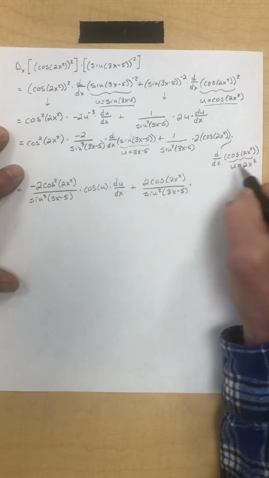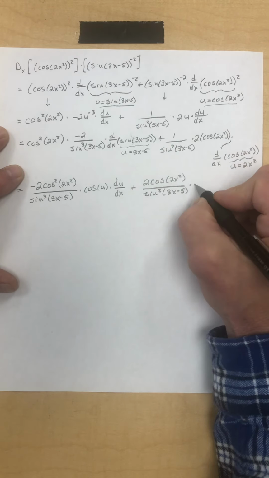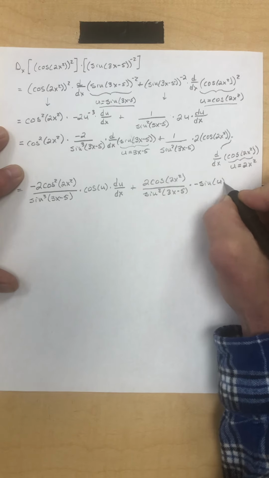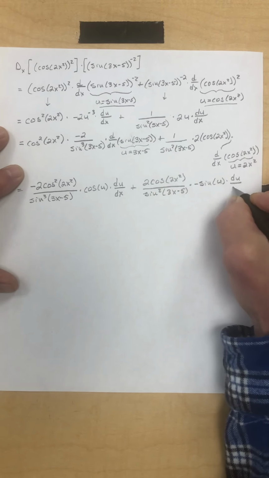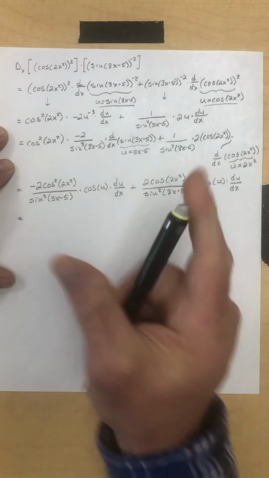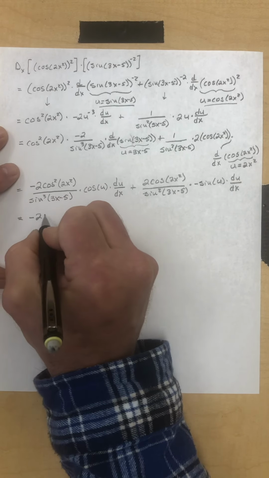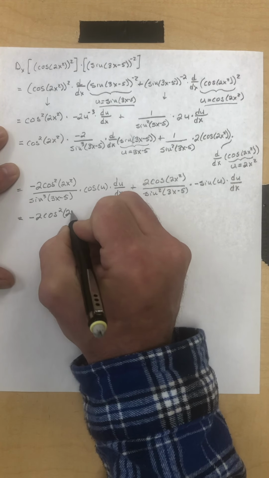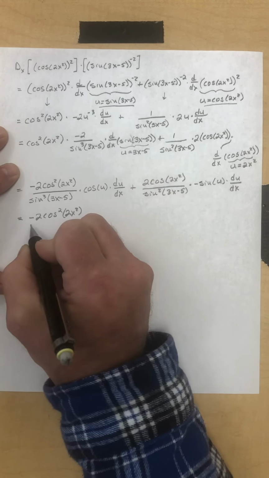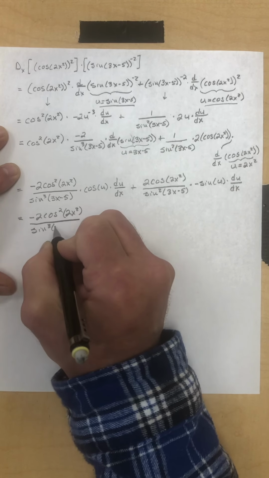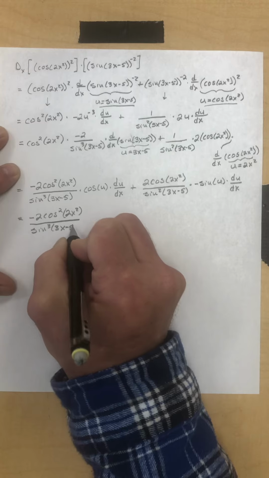So I take the derivative of cosine of u, so I get the opposite of the sine of u times du dx. Okay, all right, so let's see. Negative 2 cosine squared of 2x squared over sine cubed of 3x minus 5.